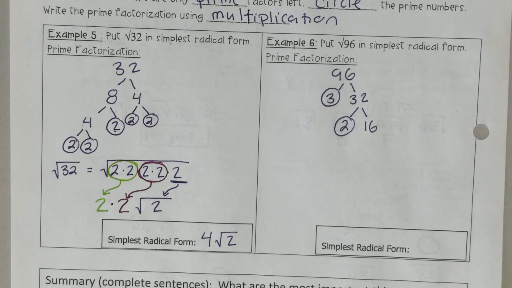If you've had a hard time getting started, I put the first 2 factors up there. That's okay. We're going to end up with this one. If you started with something other than 3 and 32, like 6 and 16 or something, that's okay. It's going to end up to be the same prime factors in the end.